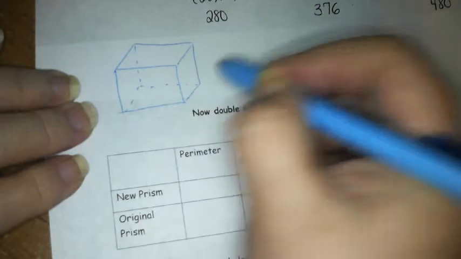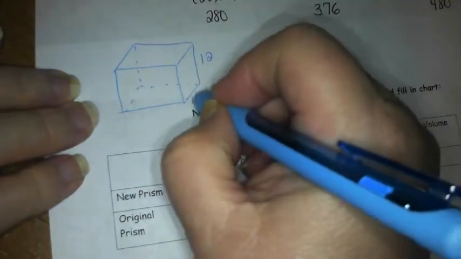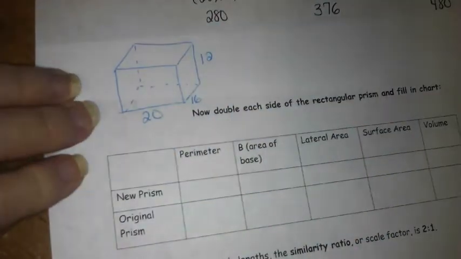So my original prism was 6, 8, 10. I'm going to keep it there so I can see it. I know you can't see it, it's off the screen. So my new prism, just so I have a visual, is 12, 16, 20.